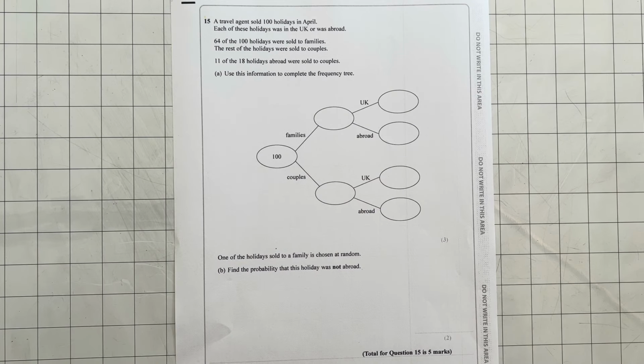Hello, this is question 15 from the Foundation Paper 3 in November 2023. We're told a travel agent sold 100 holidays in April, and each of these holidays was in the UK or abroad. We're told 64 of the 100 holidays were sold to families. The rest of the holidays were sold to couples. And 11 of the 18 holidays abroad were sold to couples. In part A, we're asked to use this information to complete a frequency table.